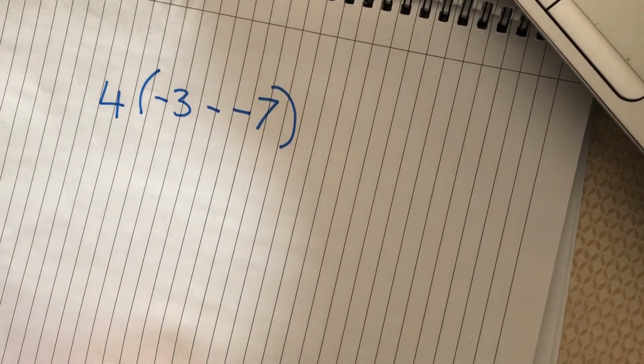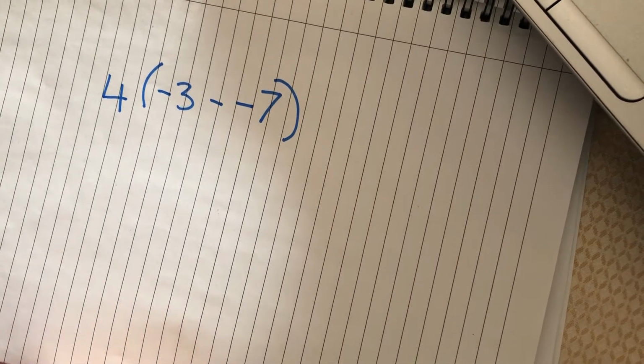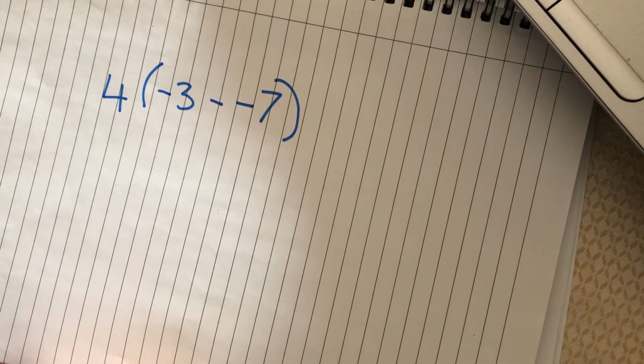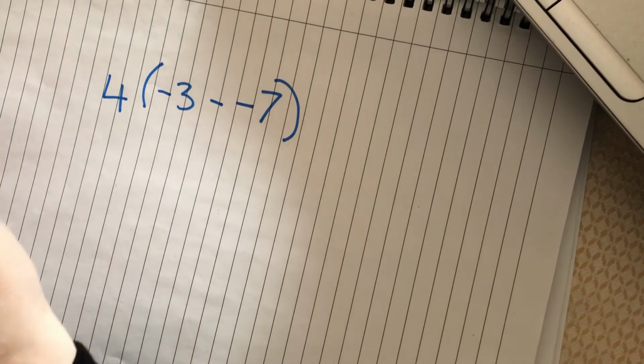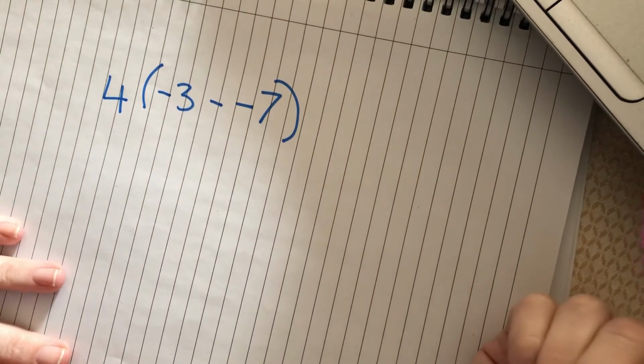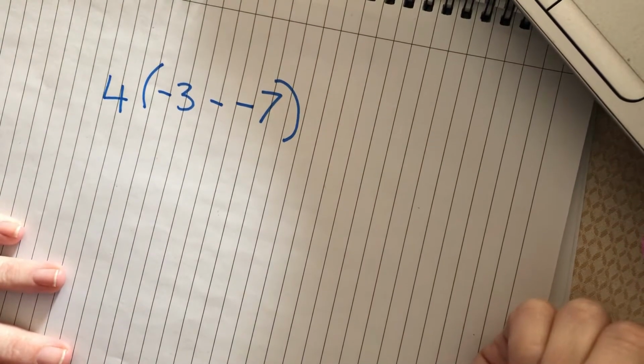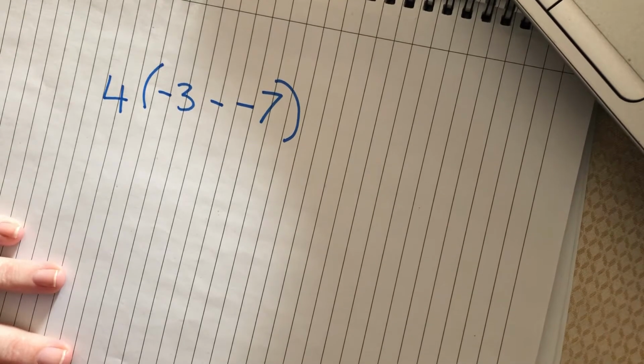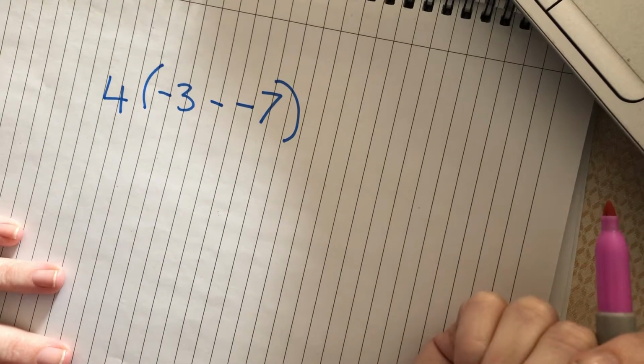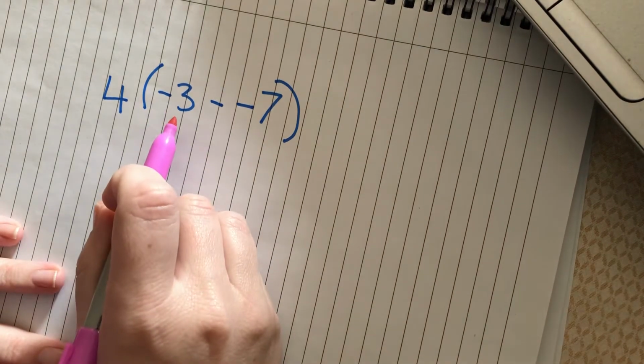Okay, in this video, we're just going to go back over our positive and negative integers. Remember, it can be a bit tricky because the rules don't always work exactly the same way. So we'll run through some examples. Let's start with this one.